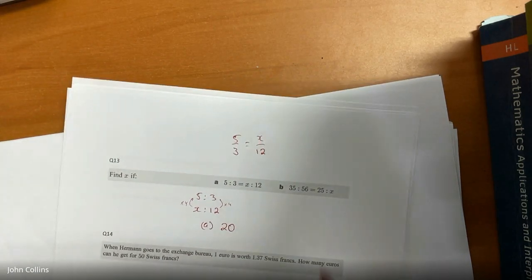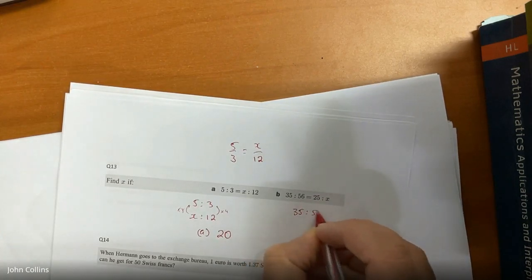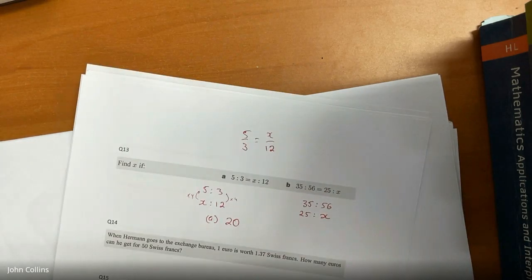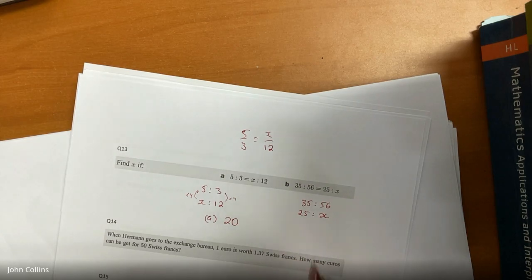Next one, set up the same thing. I don't think it's quite as obvious. 35 to 56 is the same as 25 to x. Well, this is more difficult because I can't see a straight multiplication. If you can't see a straight multiplication, what can we do?